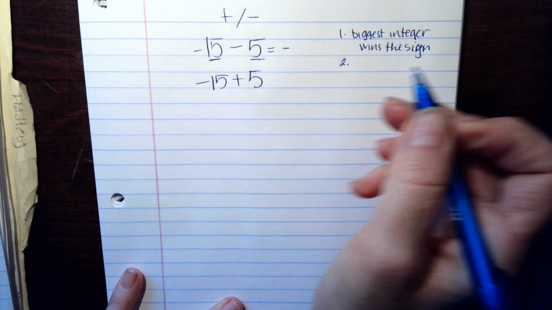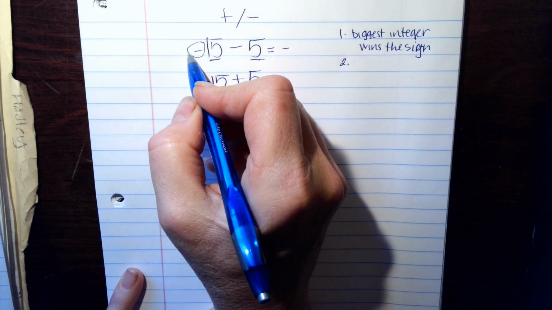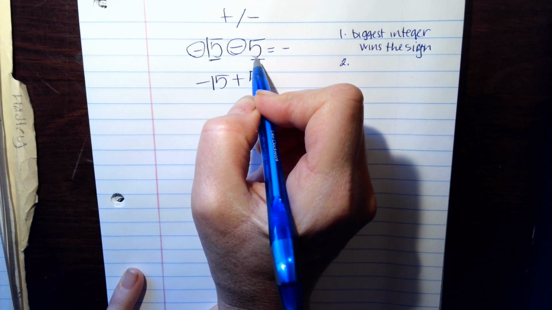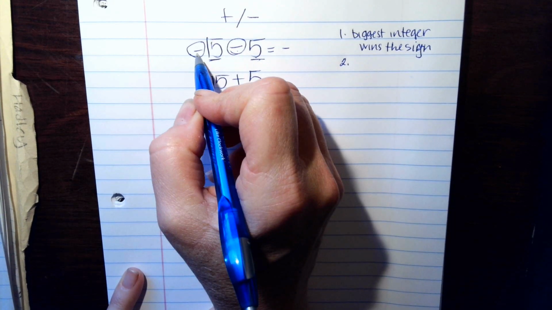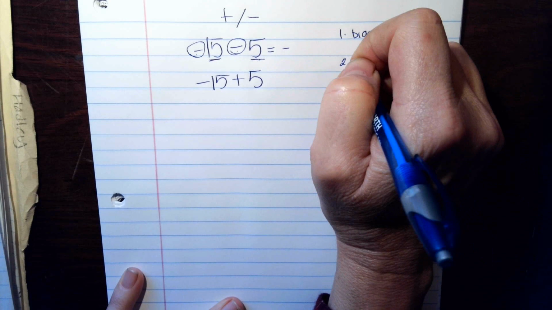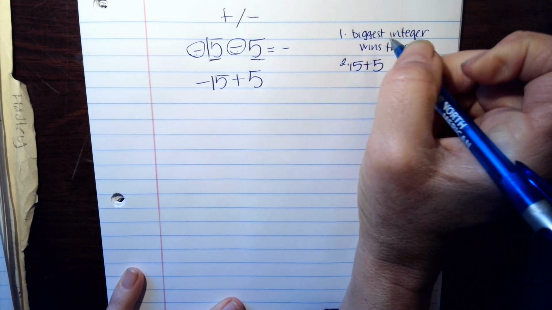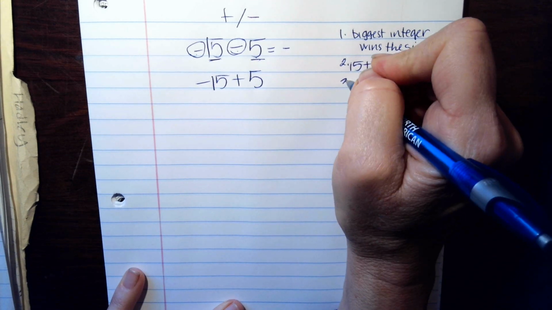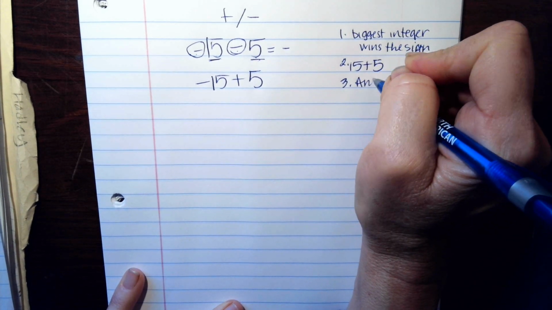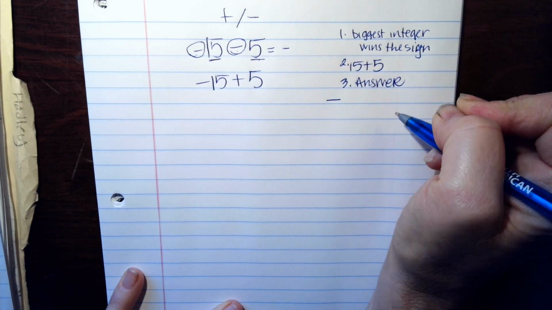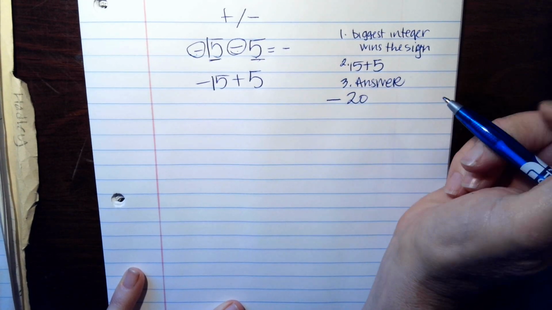Then the second step is, if what comes before it is the same, we add the integers together. So this is a negative and this is a negative. We do 15 plus 5. And then if the biggest integer wins the sign, we know that the answer is negative. And then we add 15 plus 5, so it's negative 20.